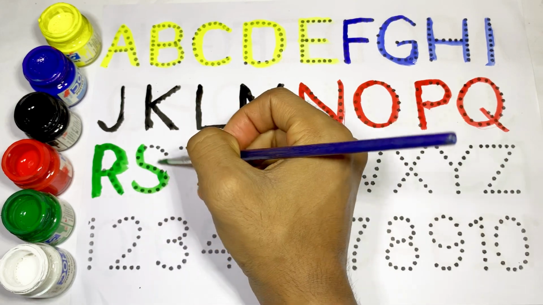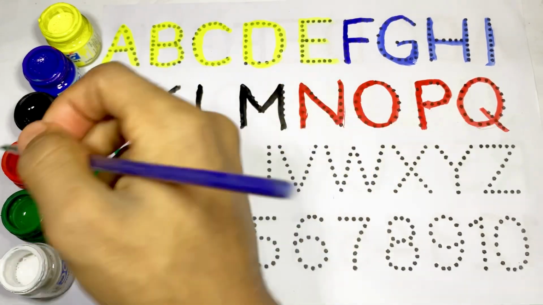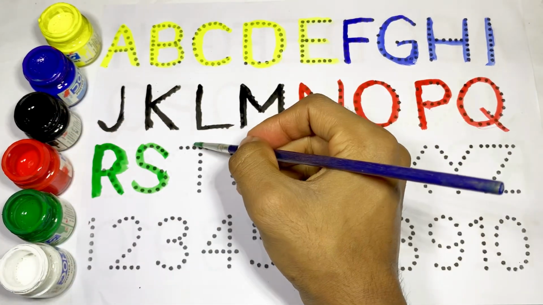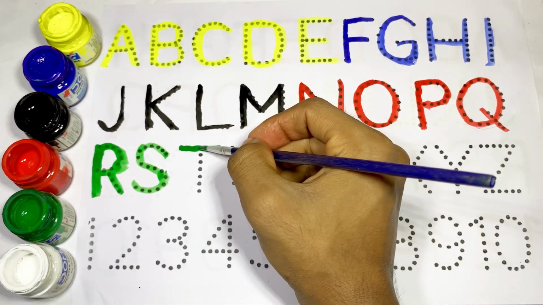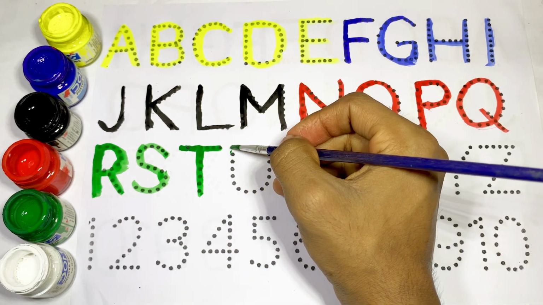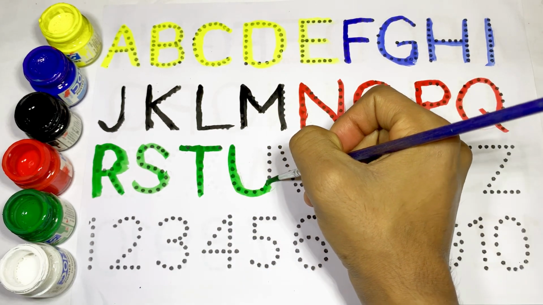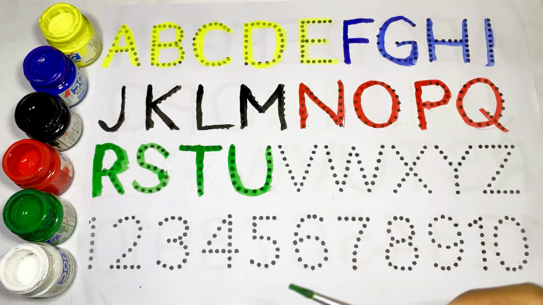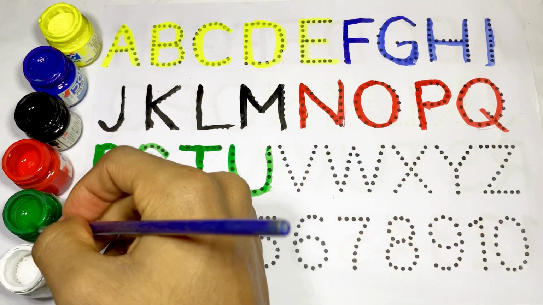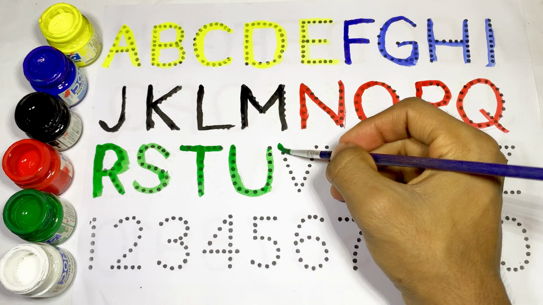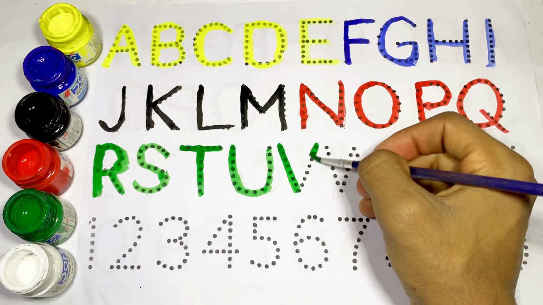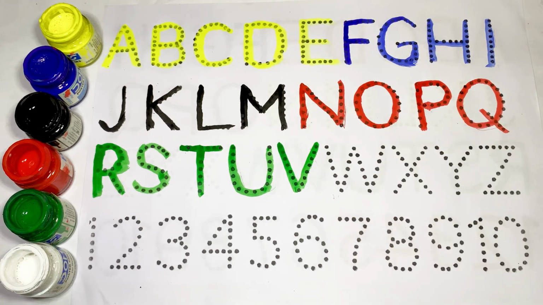S for sun, S for snake. Kids, again use green color and draw T for teacher, T for tiger. U for uncle, U for umbrella. Kids, again use green color and draw V for van, V for violin. Kids, now W for watch, W for wallet, and use white color.